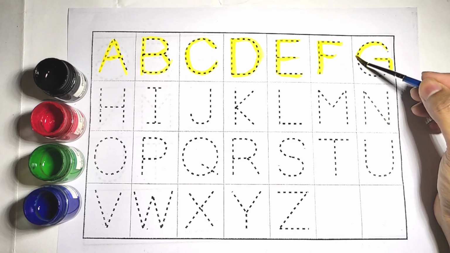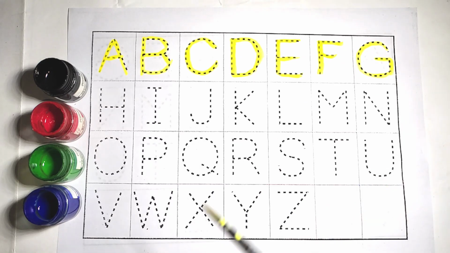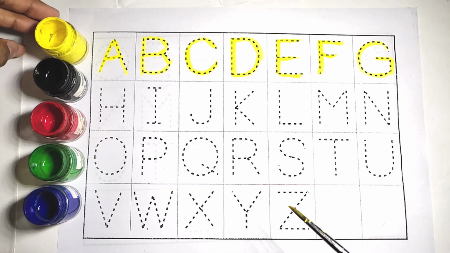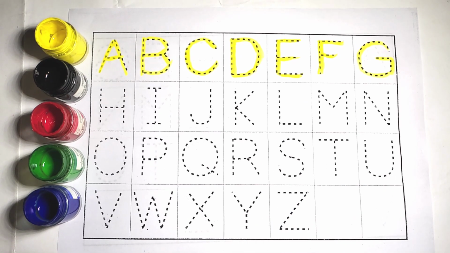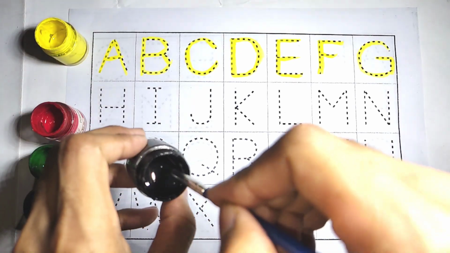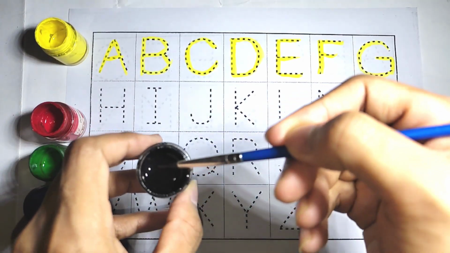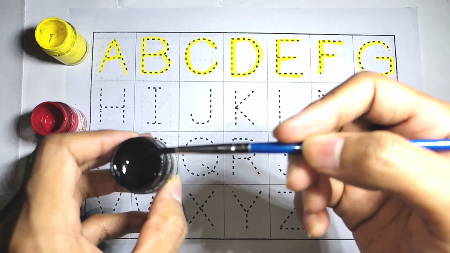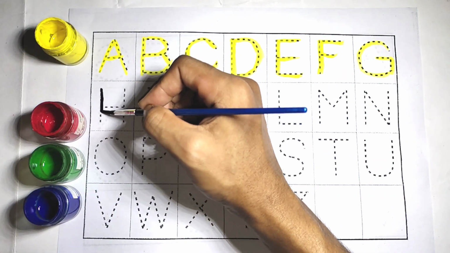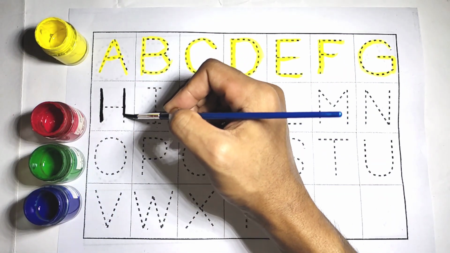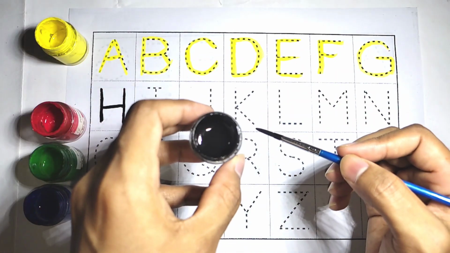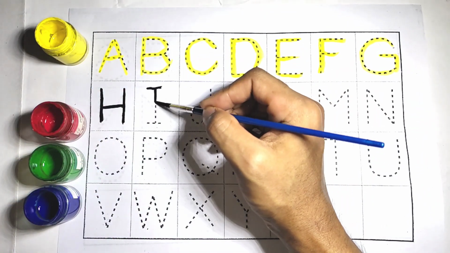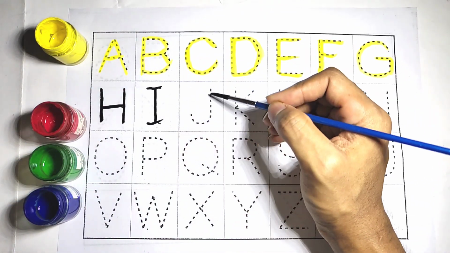G for goat. Kids, now we use the color of black. And kids, now we draw the letter of H. H for hand. Now we draw H. And the next one is I. I for ice, I for ice cream.